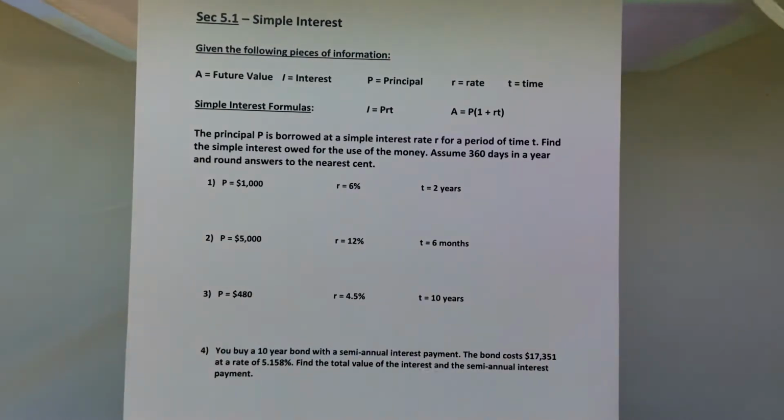So we're just going to practice calculating what some of these are, so be prepared to use your calculator. One thing to note is T is always in years. You can either use 360 or 365 days a year. It doesn't make a huge difference either way. I'm pretty sure your homework has you use 365.